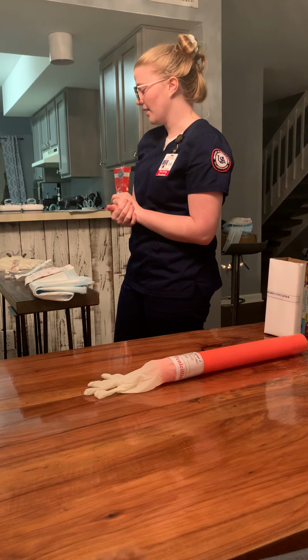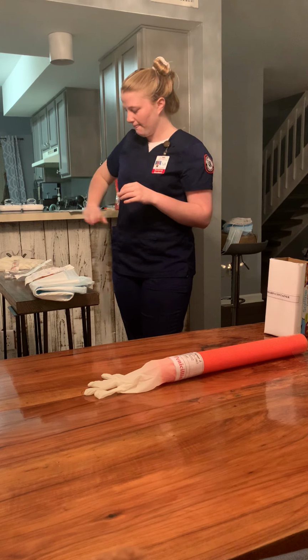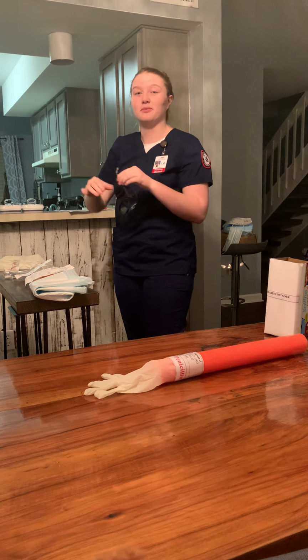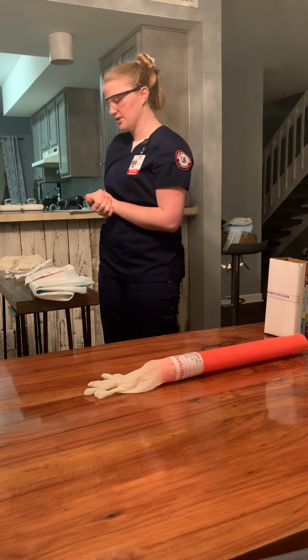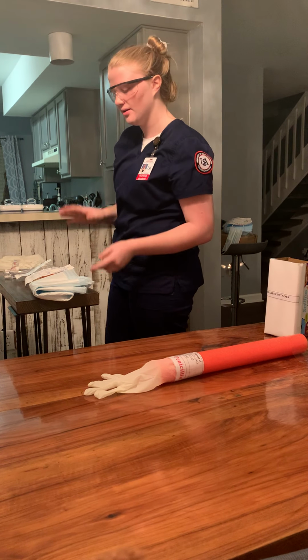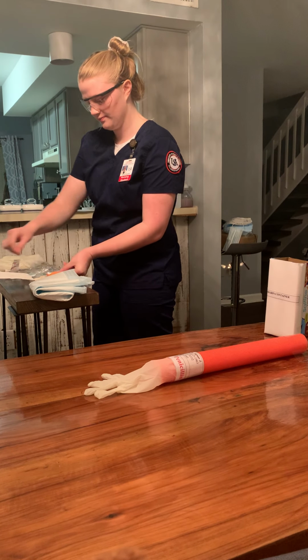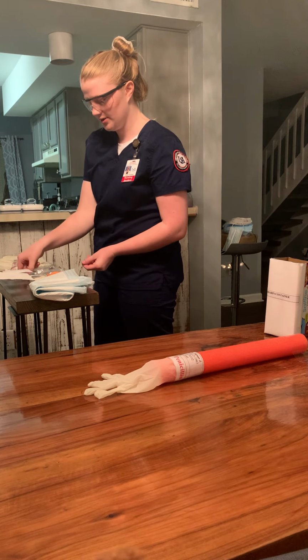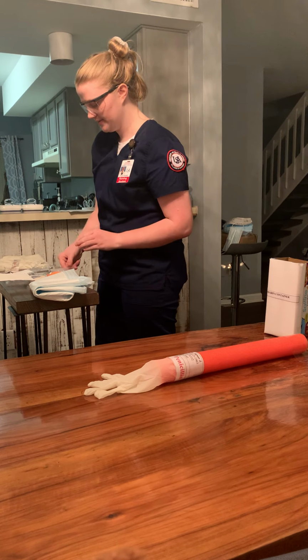So now I'm going to remove my glasses and apply my goggles. And I'm just going to organize and open my materials here on my bedside table, making sure to maintain sterile technique.